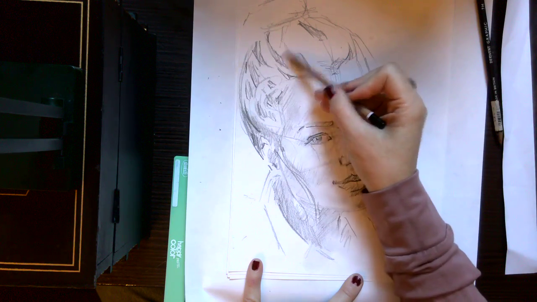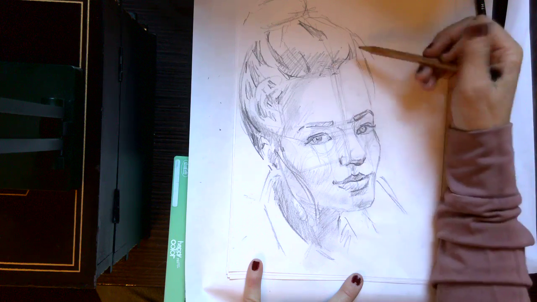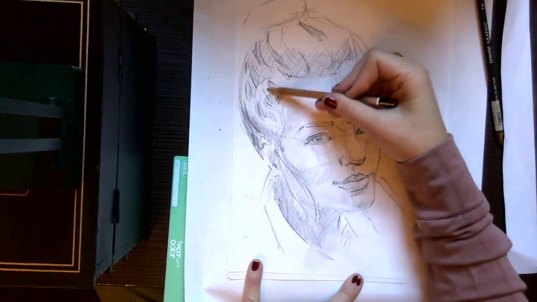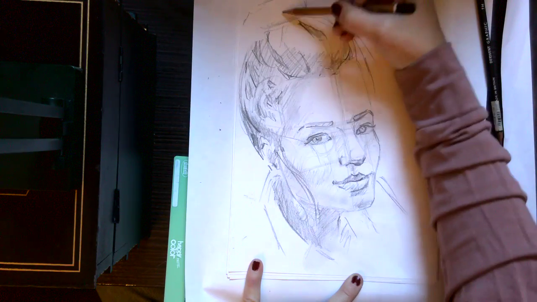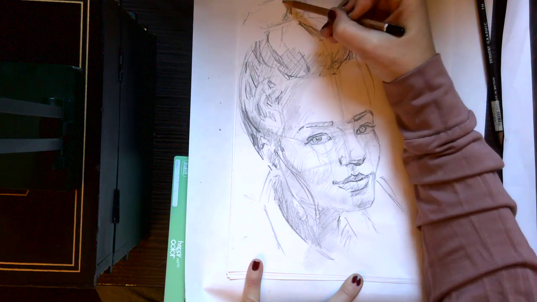Next, I'm going to shade the hair more generally. So I've got some shade coming down here and up here, as well as along this side. So the light's hitting on the top of her head. And also we've got this bun. So I'm just going to mark out some of these areas of shade.